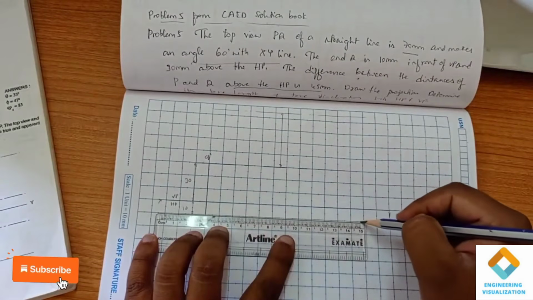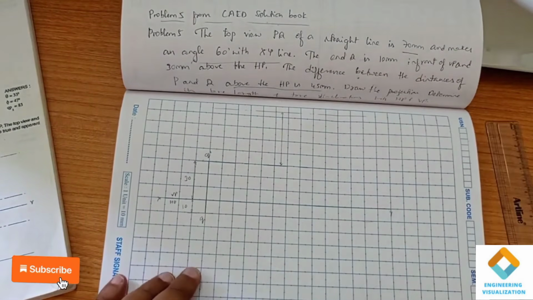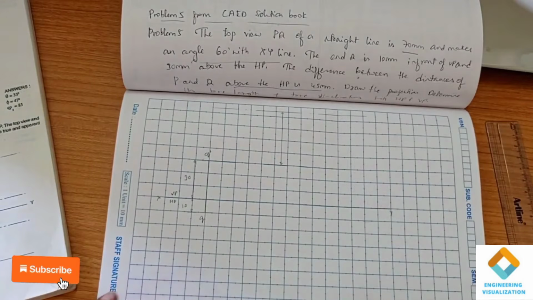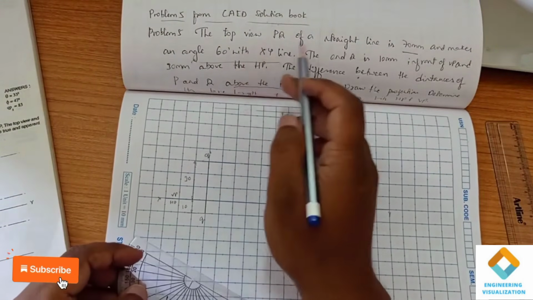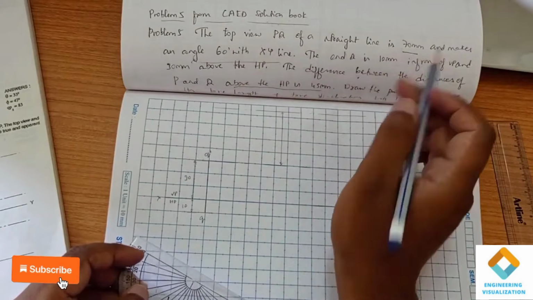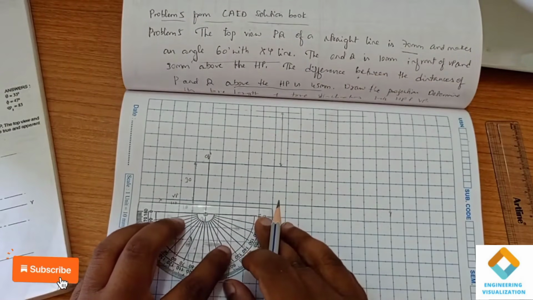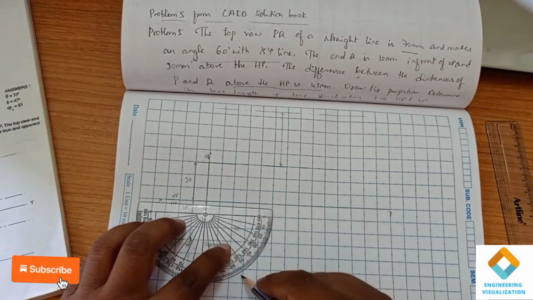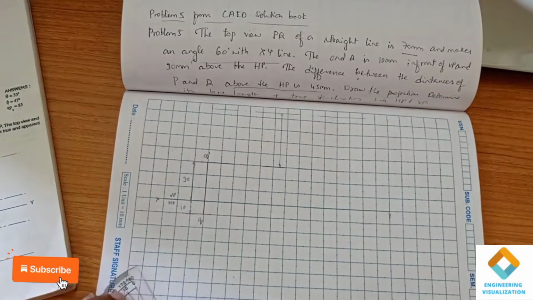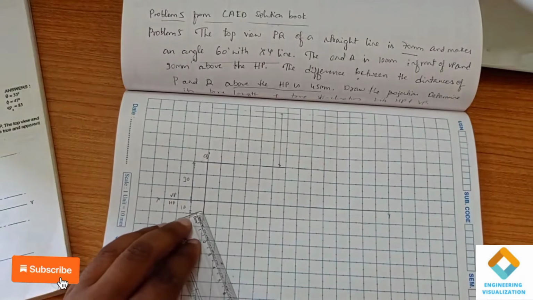Okay, now with the question they have mentioned the top view PQ of a straight line is 70 mm, with the angle of 60. So here, keeping at this point, marking at 60 degree, I'm going to draw a 70 mm line here.